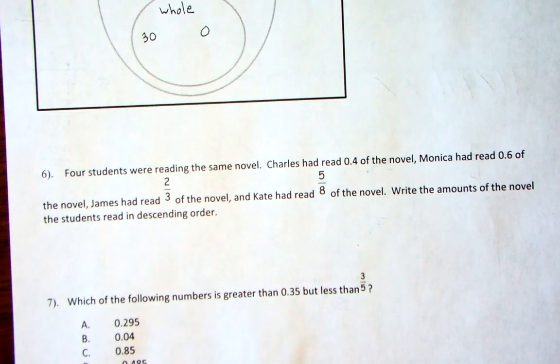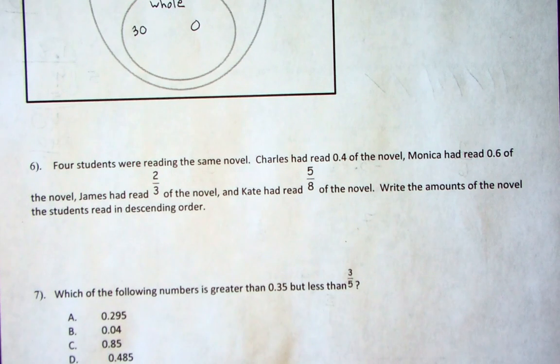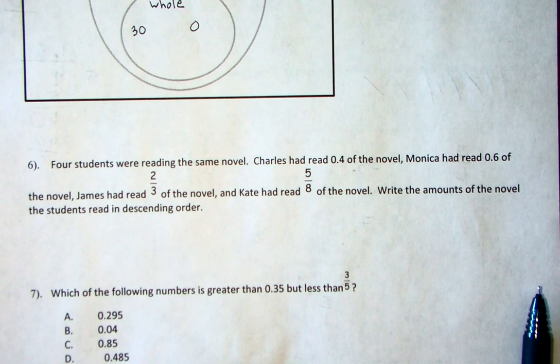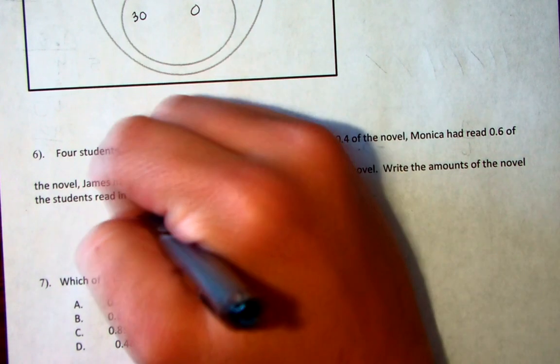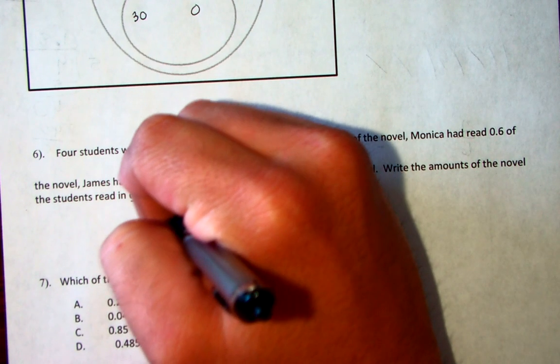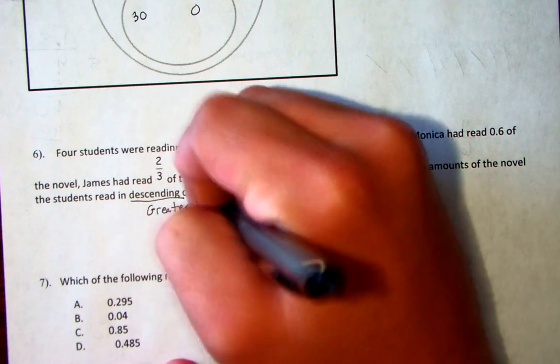Four students were reading the same novel. Charles had to read 4/10 of the novel. Monica had to read 6/10 of the novel. James had to read 2/3 of the novel. And Kate had read 5/8 of the novel. Write the amounts of the novel the students read in descending order. So descending is like when a plane is going to land. It's going from the greatest to least.